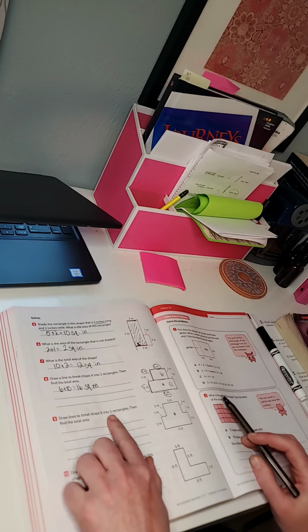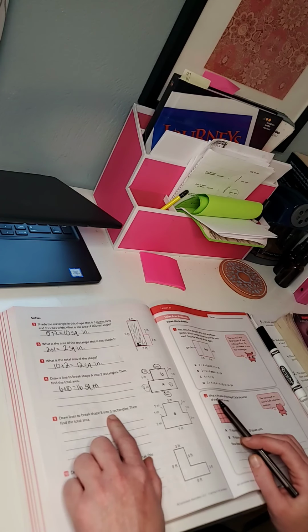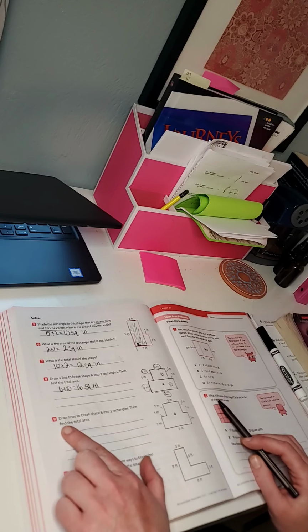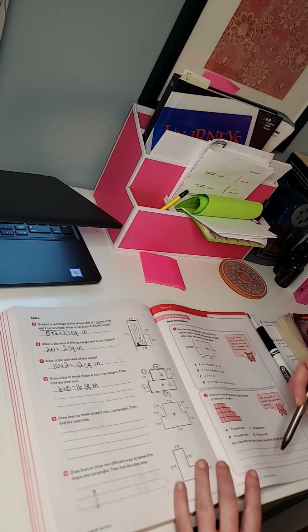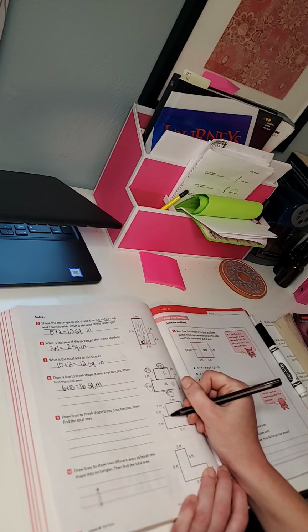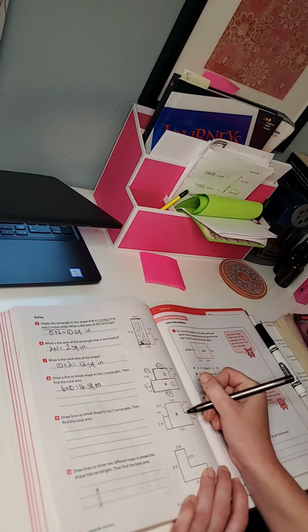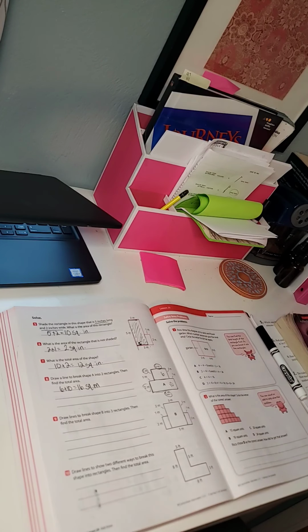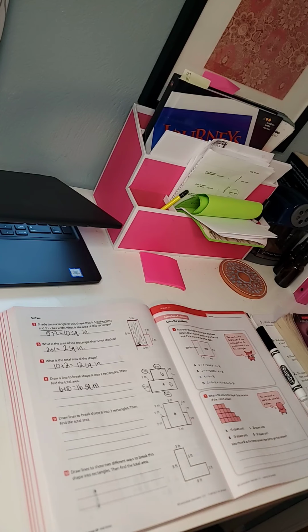Draw a line to break up B into 3 rectangles. Then find the total area. Okay, so you can't do it like this. This time we are going to draw there and there. How many do I have? 3. Thank you very much. Let's find the areas of all of those rectangles. This would be a good time to pause the video, test your skill, and check back.